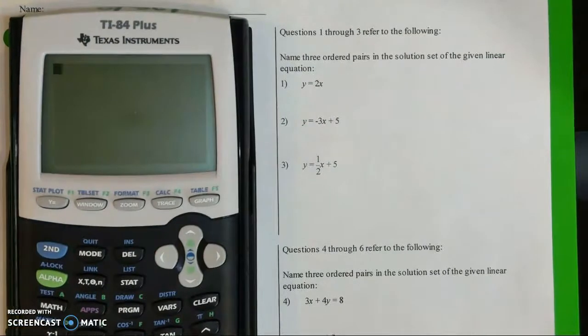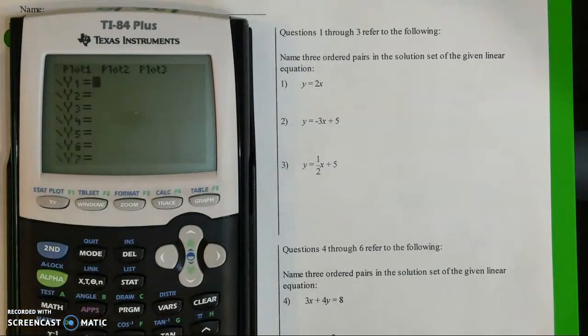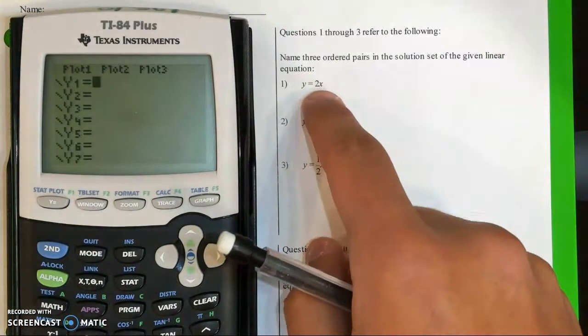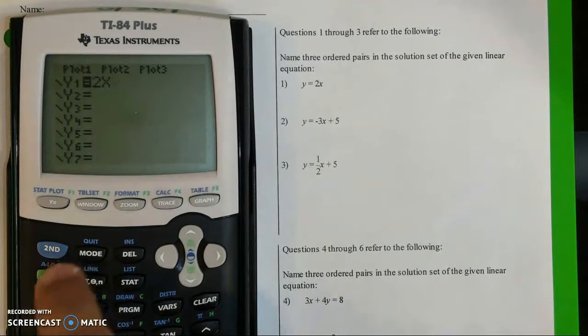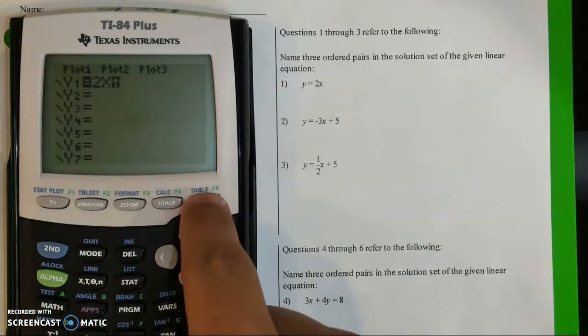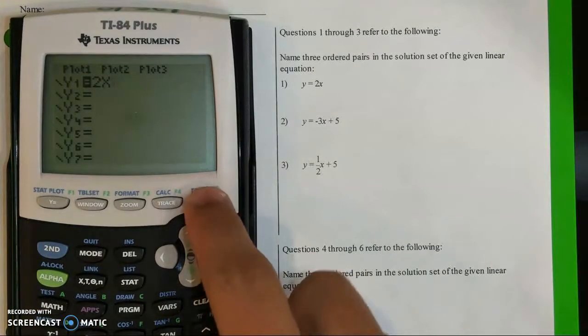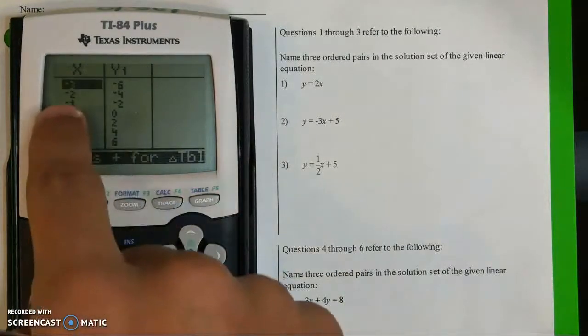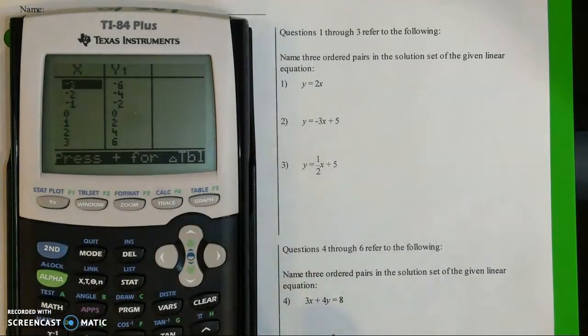So to find the points on the calculator, you're going to go to y equals here, and you're going to plug in your equation. So we have y equals 2x, so we're going to plug in a 2x. Then you're going to click second and graph. This will take you to a table which will show you all the ordered pairs of the graph. So we have -3, -6, -2, -4, all the points.